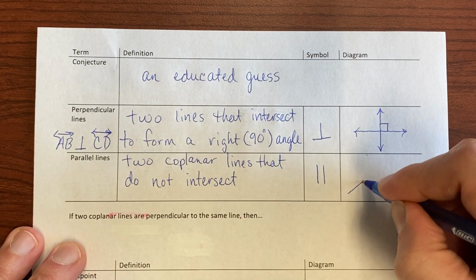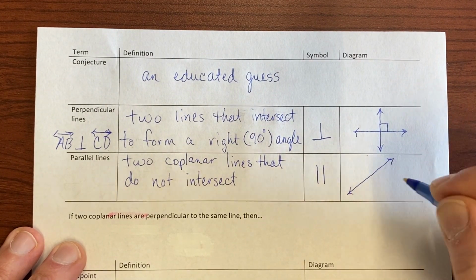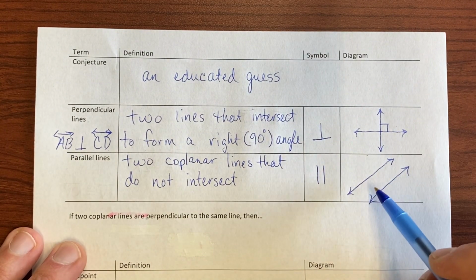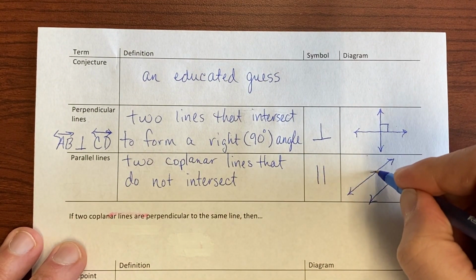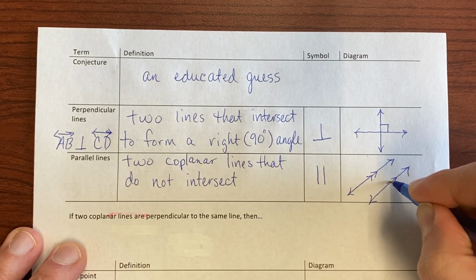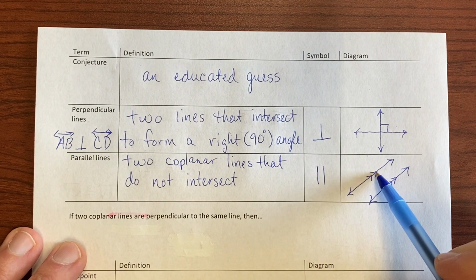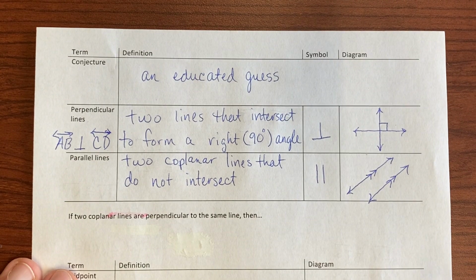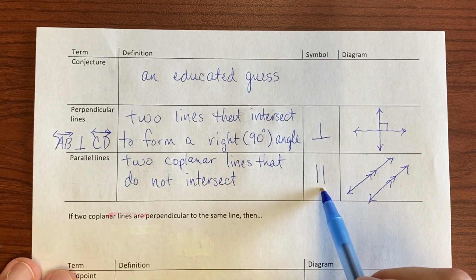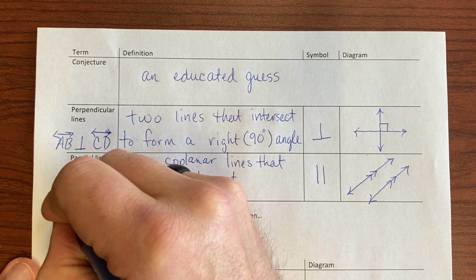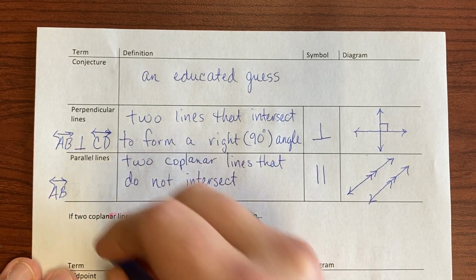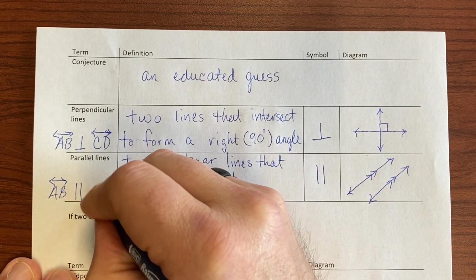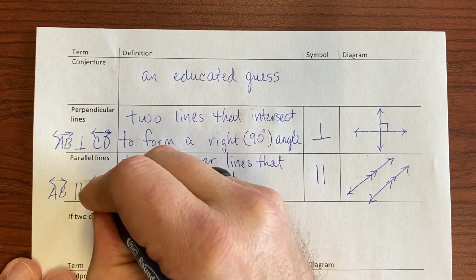Parallel lines in a diagram are going to be lines that do not intersect. And there are symbols that you may see on these lines. There will be arrows in the middle of the line that will match up. So if we have two arrow symbols here, two arrow symbols here, that's going to mean that those lines are parallel. If I wanted to write a statement using this parallel symbol, it might look something like this. So if I have lines AB and CD that are parallel, I would say line AB is parallel to line CD.